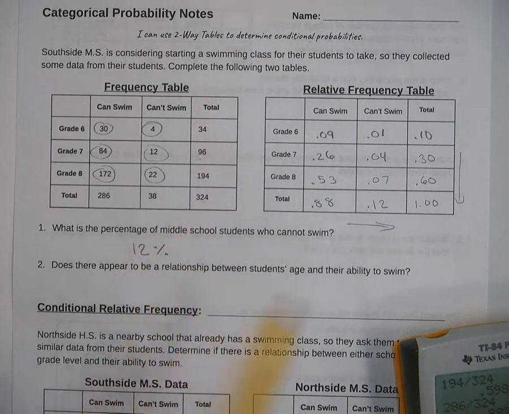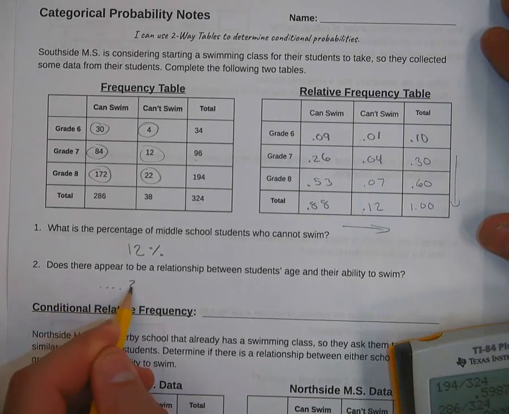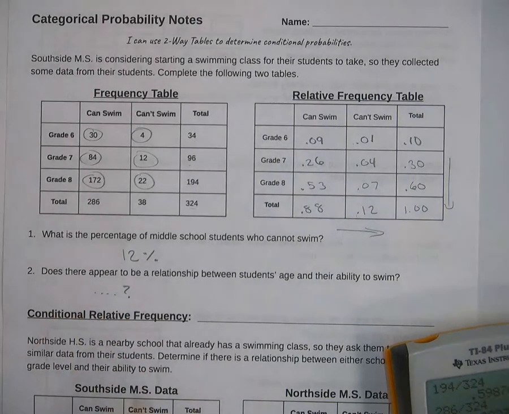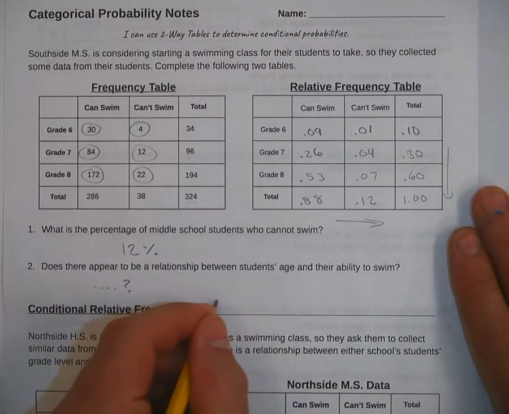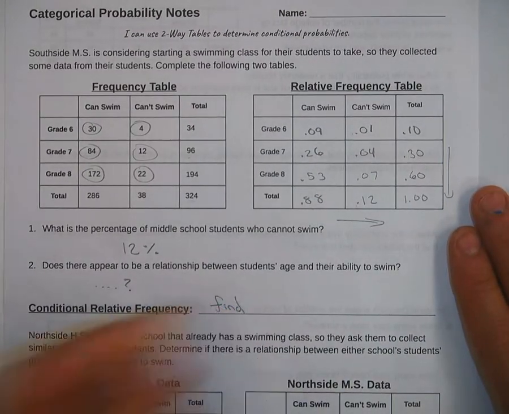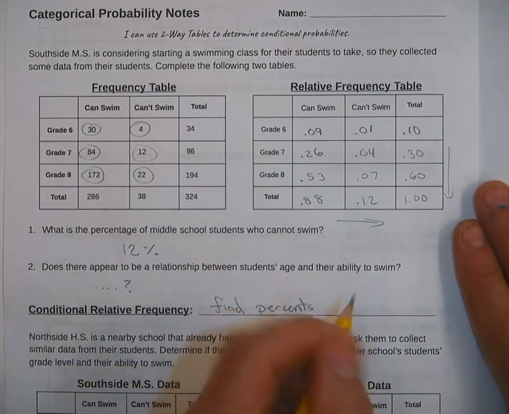There's a way to get around that, and it's called a conditional relative frequency. As of right now, I'm not really sure if there's a relationship. But what the conditional relative frequency table will allow us to do is find percentages within a category.